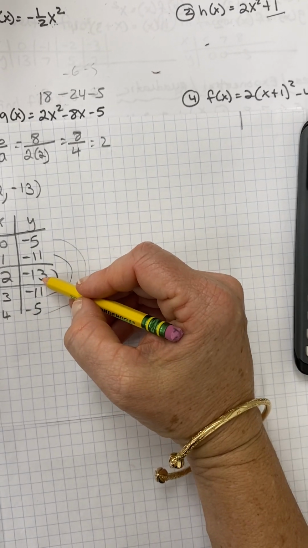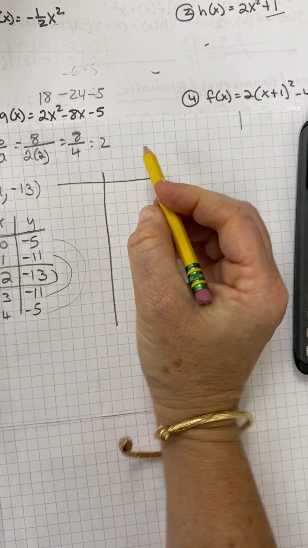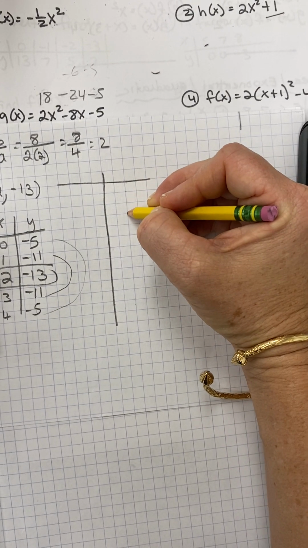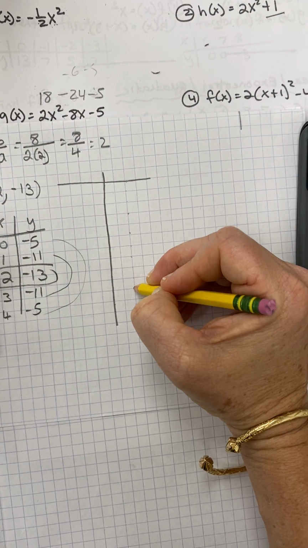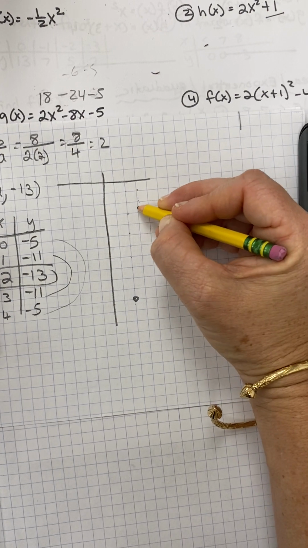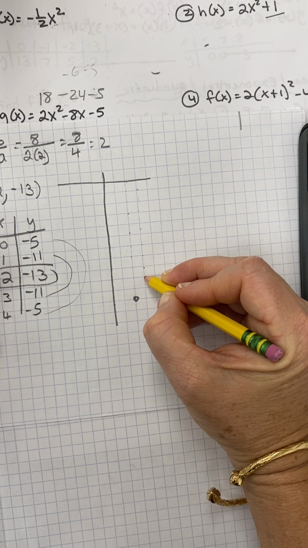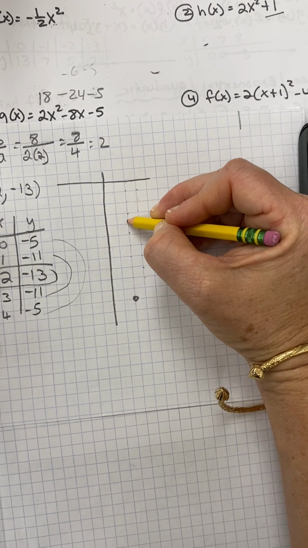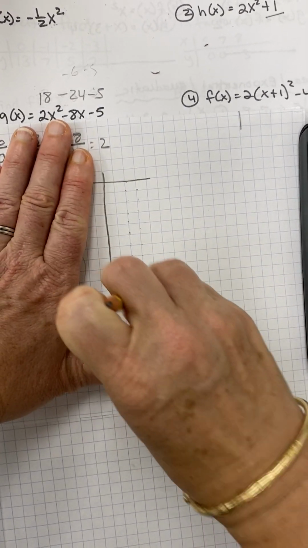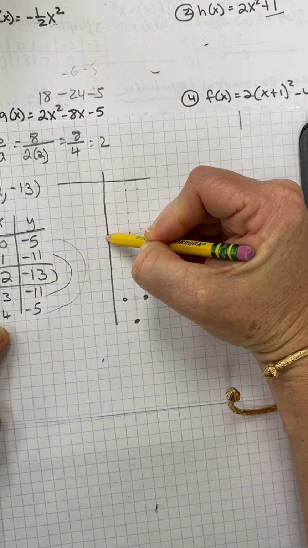We notice that this is going down pretty low. So I'm going to kind of draw my x and y axis like this. 1, 2, 3, 4, 5, 6, 7. Did I count wrong? 1, 2, 3, 4, 5, 6, 7, 8, 9, 10, 11, 12, 13. I did count wrong. But then that's 11. 1, 2, 3, 4, 5.